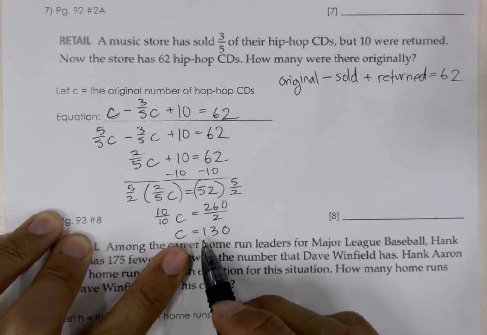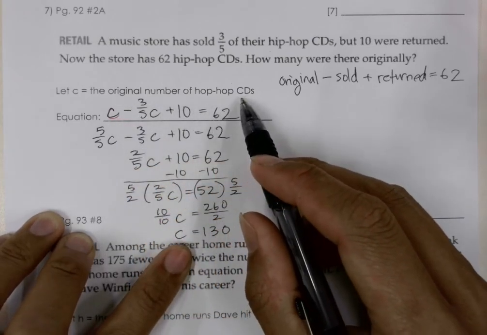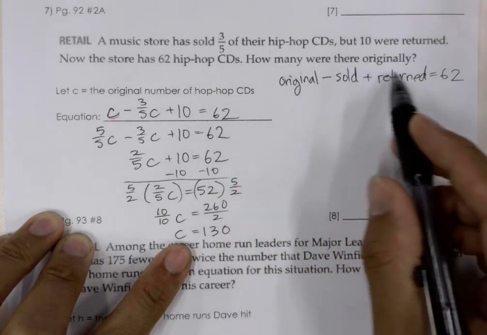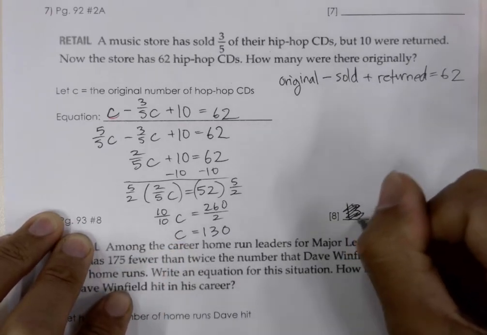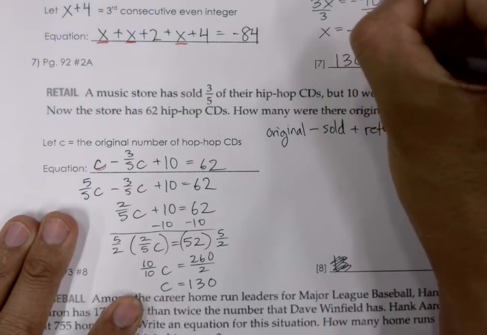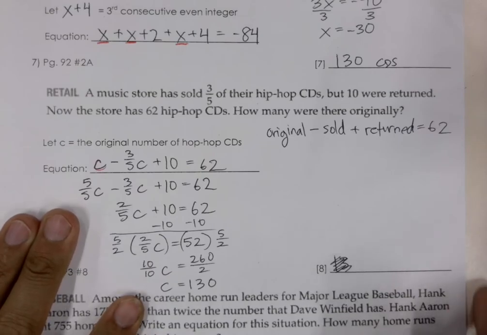So what is C? C is the original number of hip-hop CDs in the store, and that's what we're asked to find. How many were there originally? Oh, I'm in the wrong spot. Answer goes here. 130 CDs.